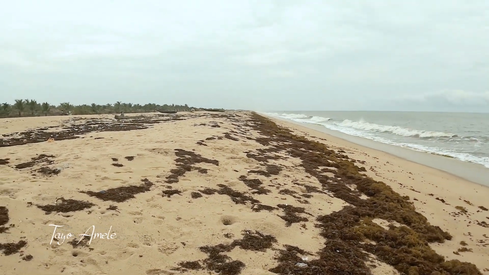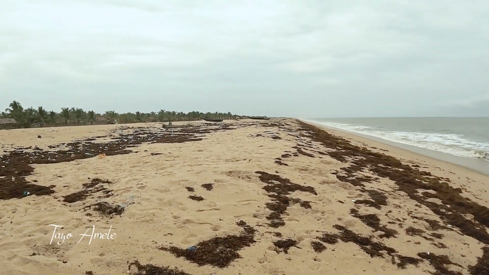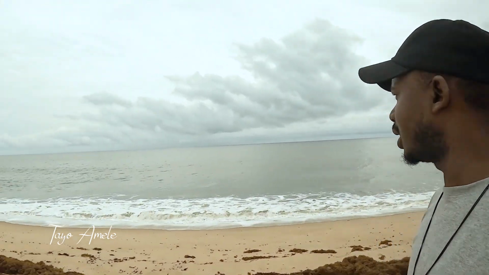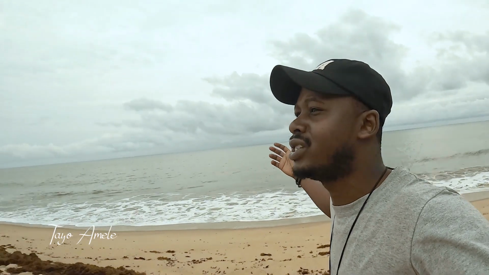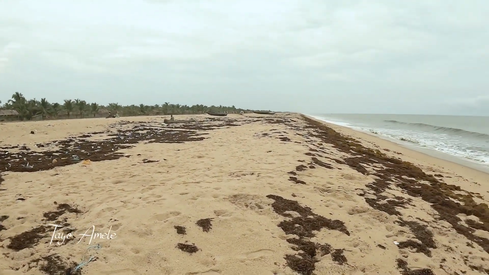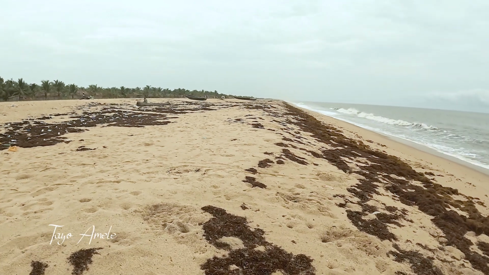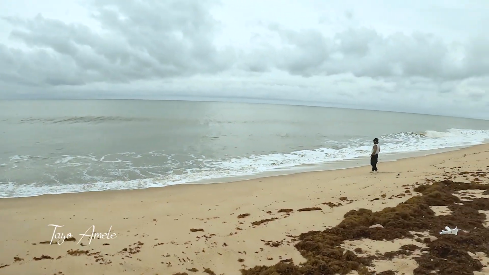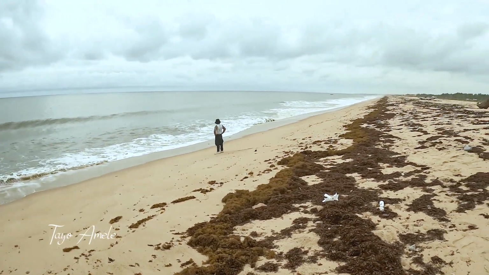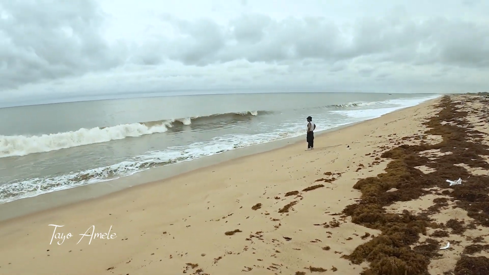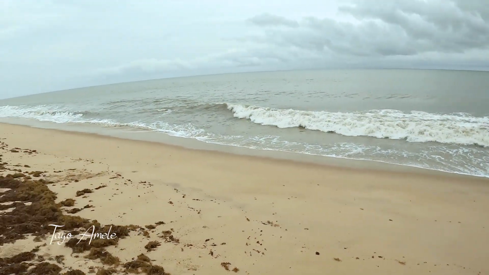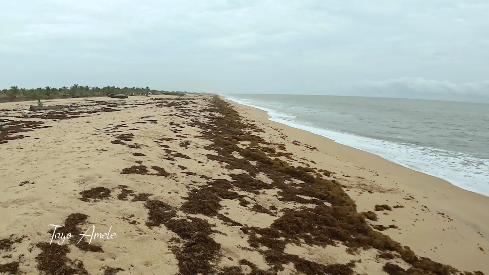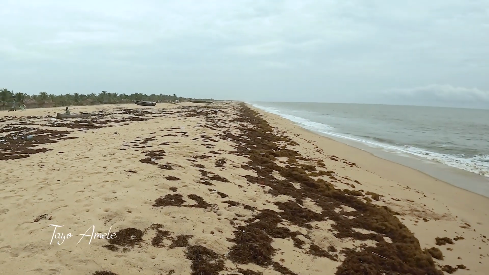So presently now we are at Igboshore Bridge in Ogun State, Waterside Local Government. So those that are doubting that Ogun State has a beach, this is Igboshore Bridge in Ogun State. There it is, a beautiful beach. So down the coastline is Araromi in Ondo State, Ilaje local government. I will show you.